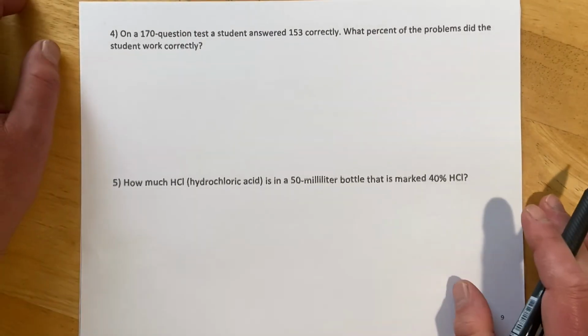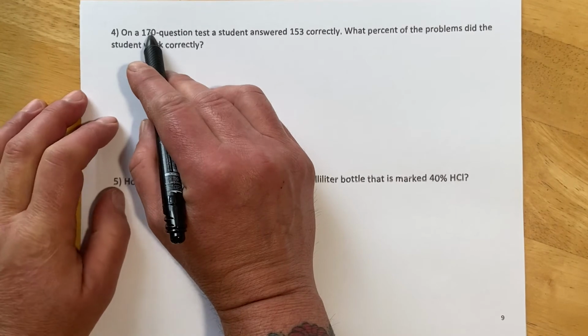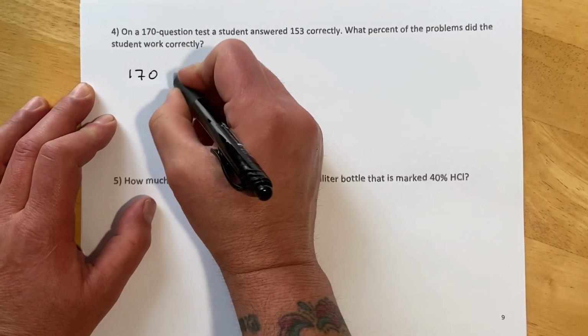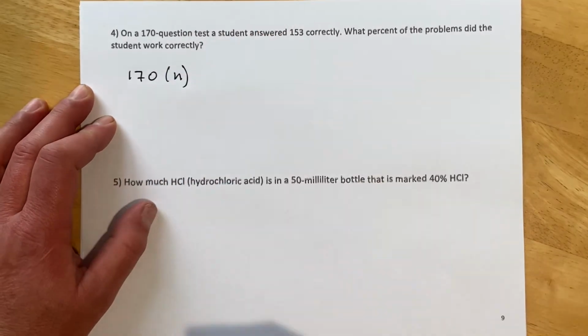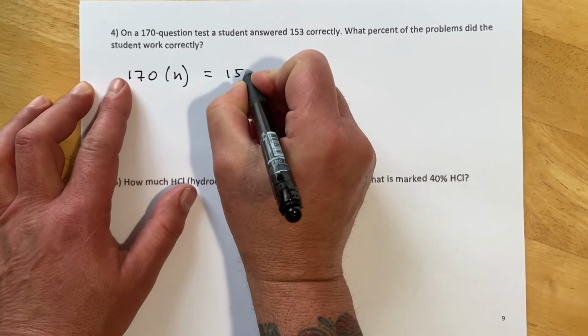Okay, so here's that exact same math, but now just with some words. So on a 170 question test, a student answers 153 correctly. What percent of the problems did the student work correctly? So here we're kind of trying to translate it into one of those last 3 problems. We know 170 is the total amount, and then that times our percent in decimal would give us our smaller number, right? 153.